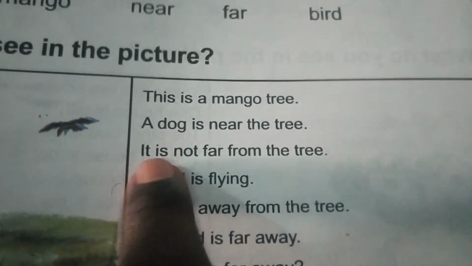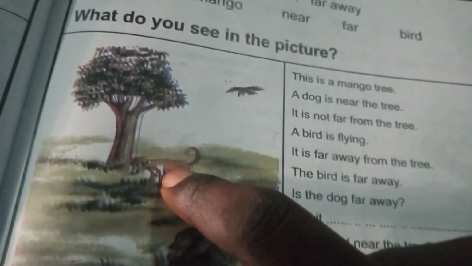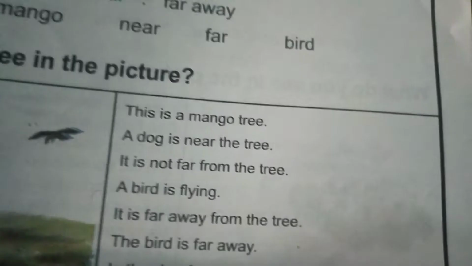This is a mango tree. A dog is near the tree. It is not far from the tree. A bird is flying. So this is the bird flying. This is the dog under the tree or near the tree.